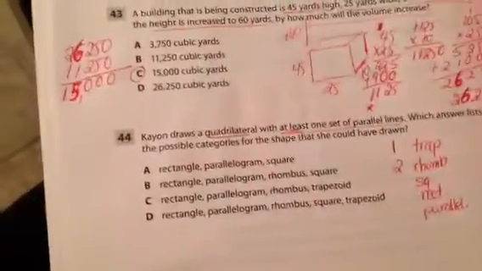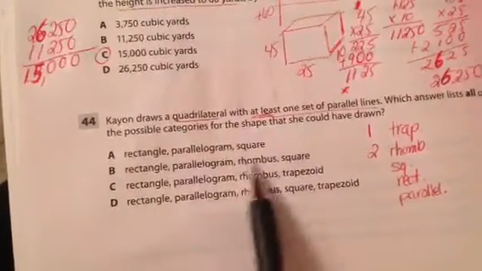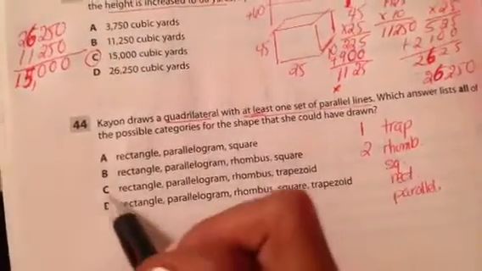So let's see. It's true, it could be all these. But I named a lot of them. I named 5. This one added a rhombus because it could be a rhombus. This one added the trapezoid just in case it has at least one. And this one has all 5 that I've named, so I'm going to choose that one. That was tricky and just in the way it was worded.